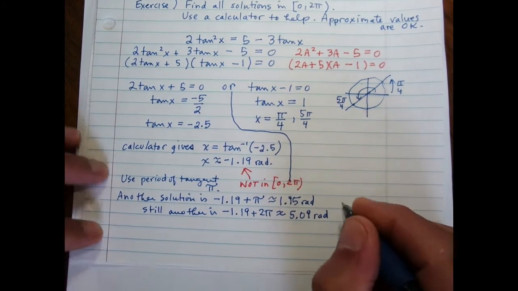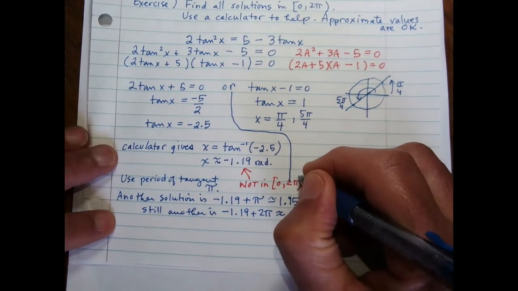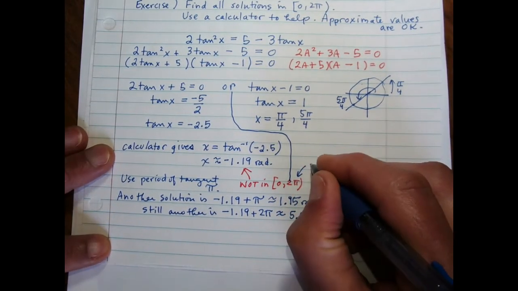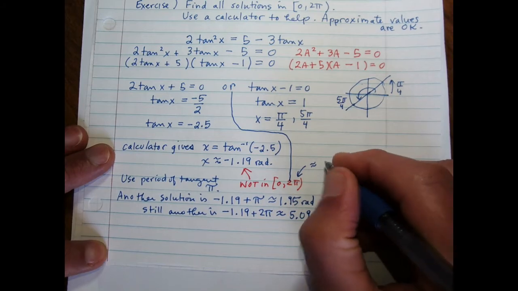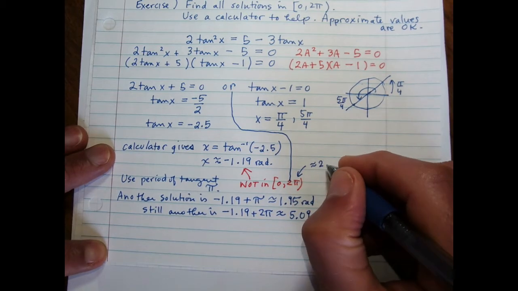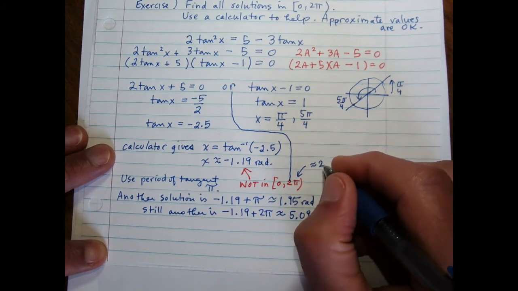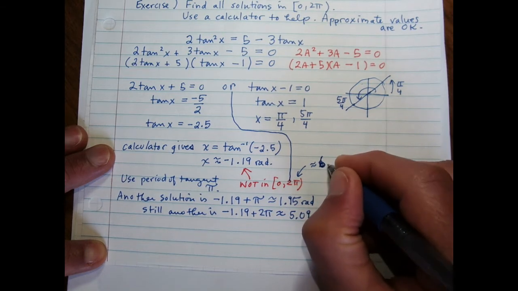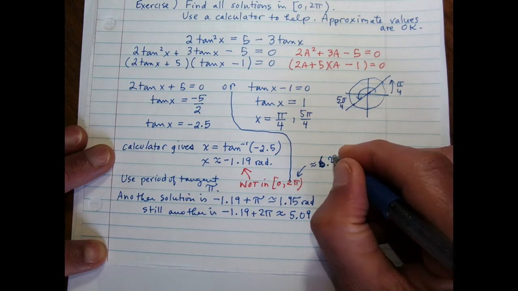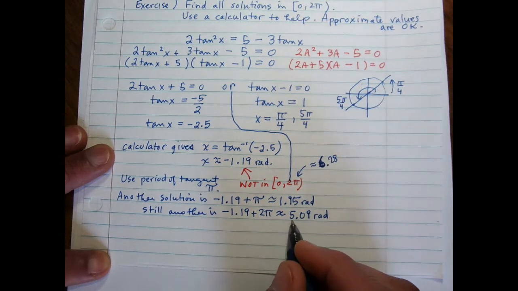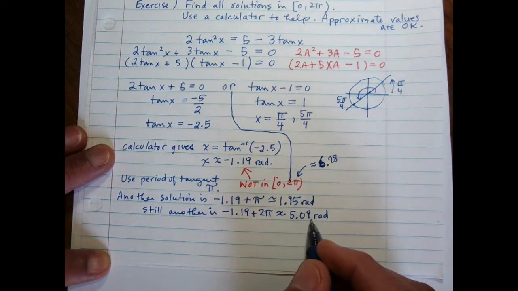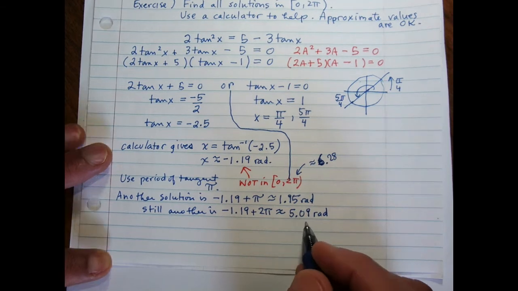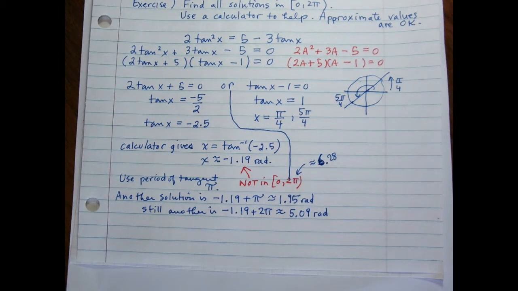Now 2 pi, remember, 2 pi is about 2 times 3.14, so 6.28. So these are both solutions that are between 0 and 2 pi. And I think if I add another pi on, I'm going to be too big.